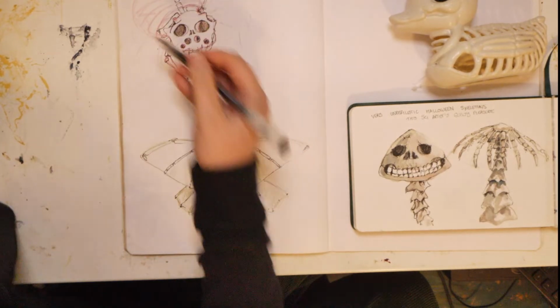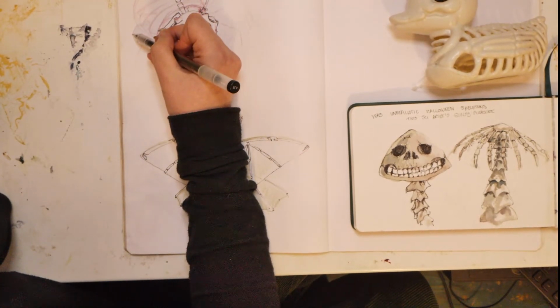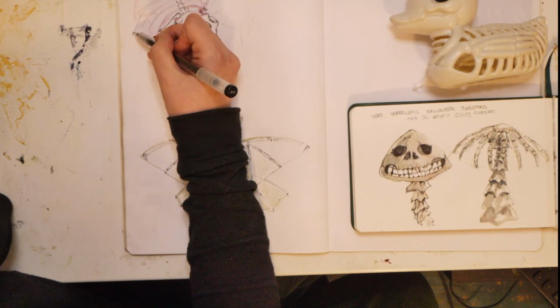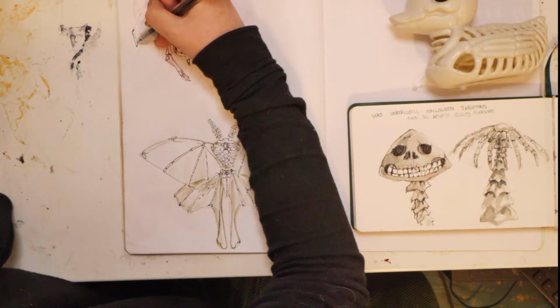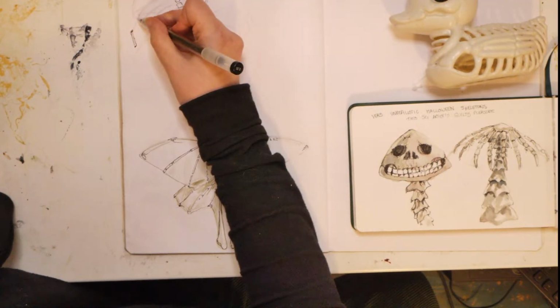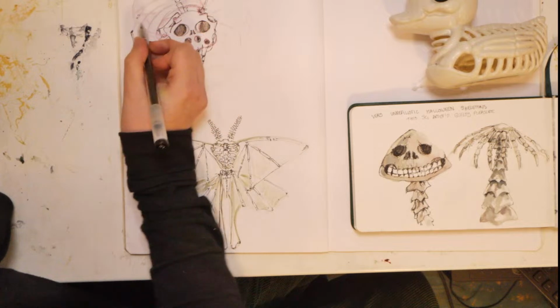Let's see. Okay, so then this one's also gonna have some articulations here. Bigger one there. That can go.